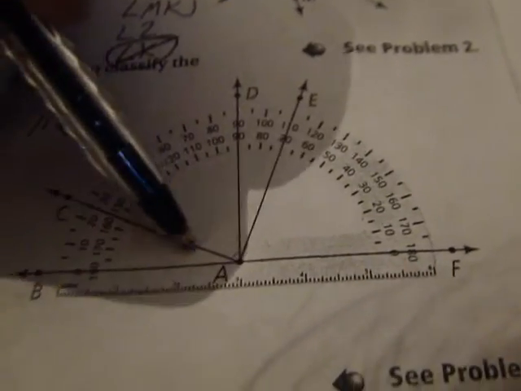13, angle CAE. Here's C, here's A, here's E. This one's tricky because neither one of them is on the 0, but we do know that it goes from here to here. So what I'm going to do is figure out what this number is and subtract it from this number. This number here is 25 and this number here is 110.